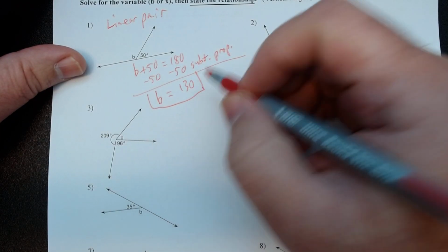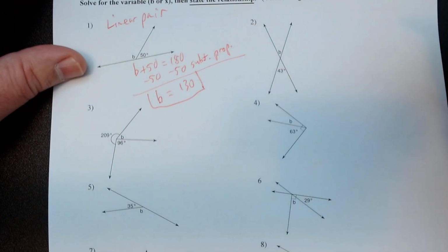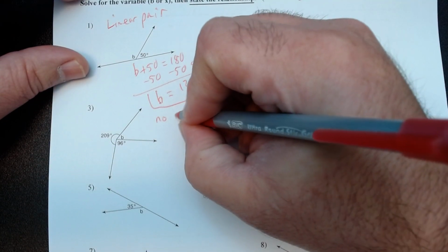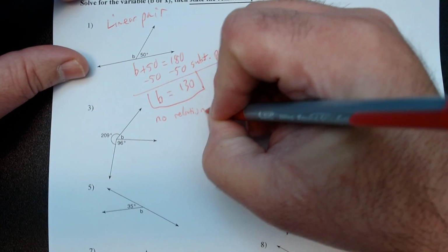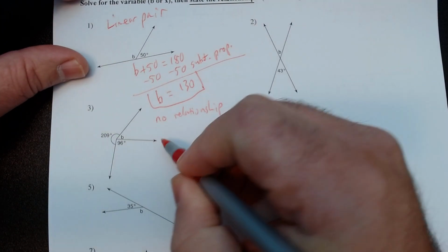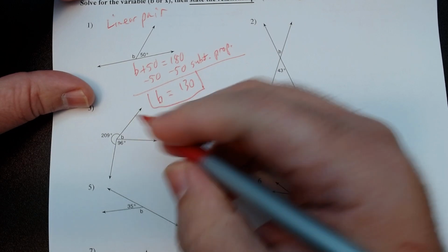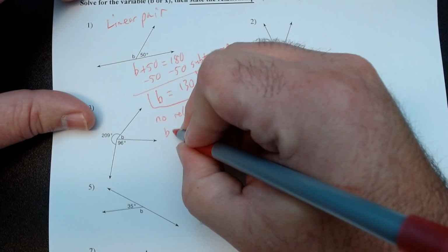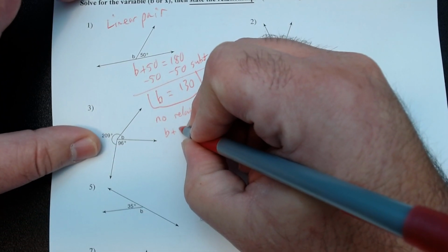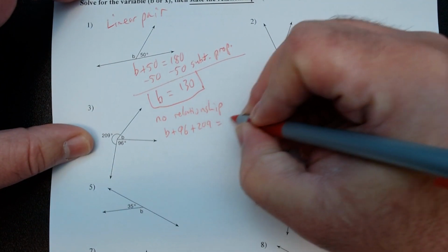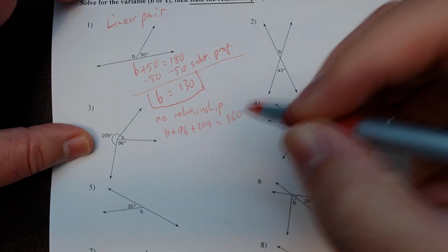What we're going to do is still set up the problem, but for the relationship, no relationship. And then we do know that all the way around is 360 degrees. We're going to write an equation out. B plus 96 plus 209 is supposed to equal 360 degrees.